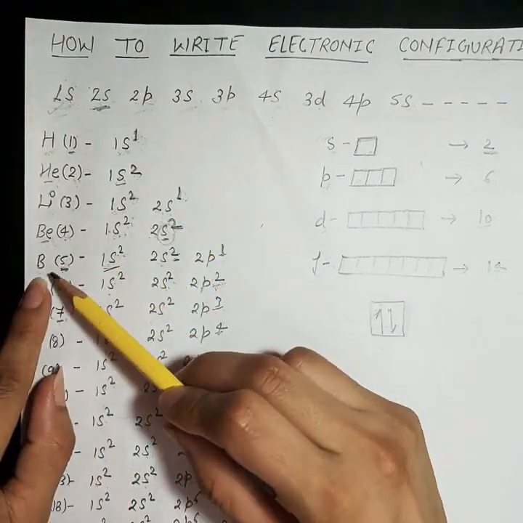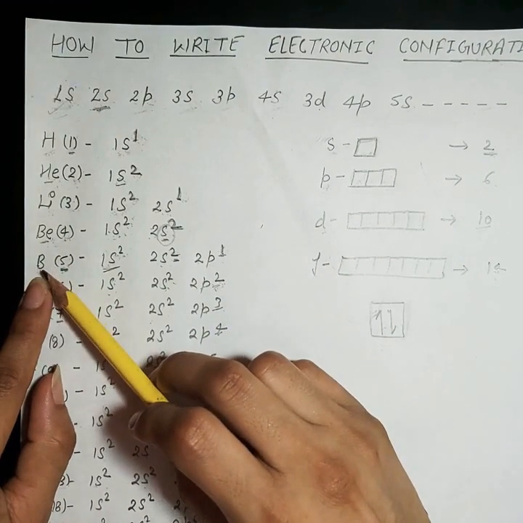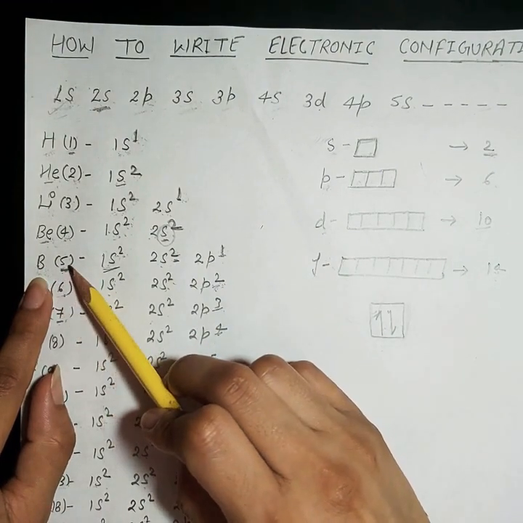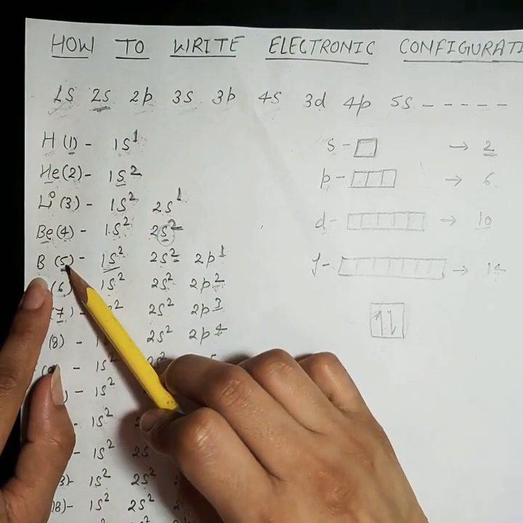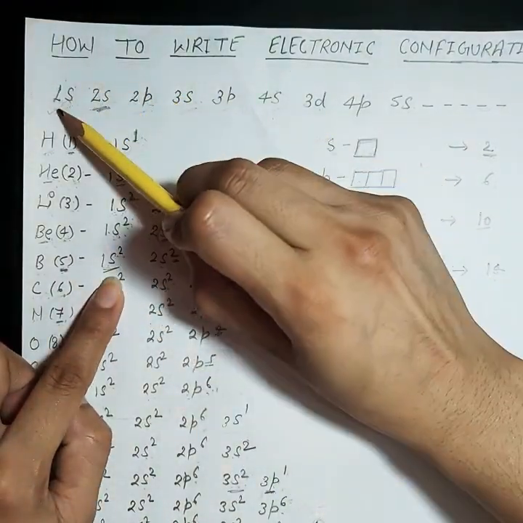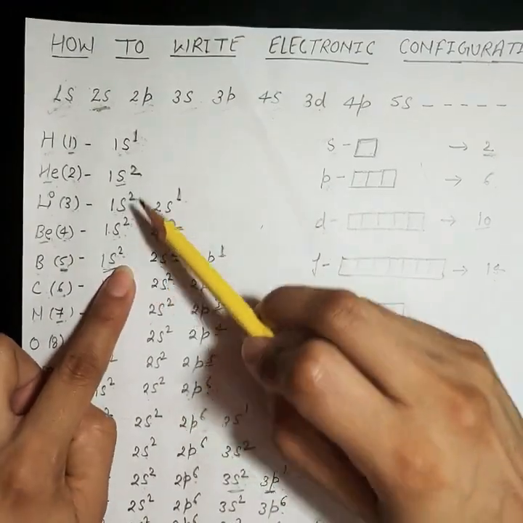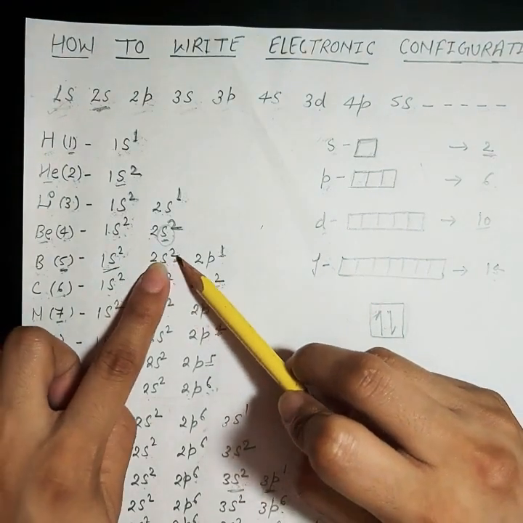Now for boron, the atomic number of boron is 5. So for the distribution of 5 electrons, 1s2, 2s2.